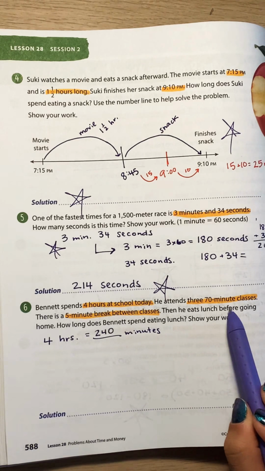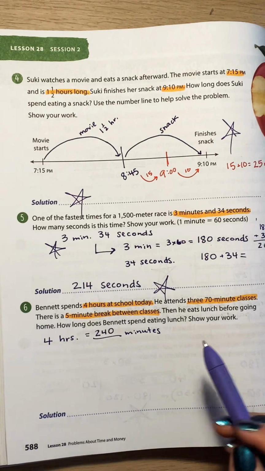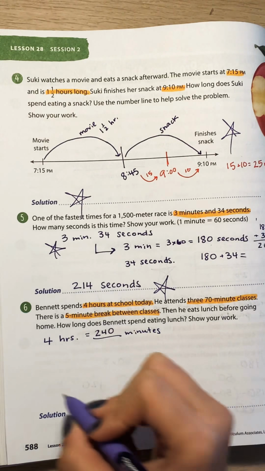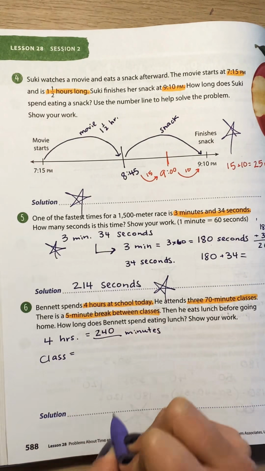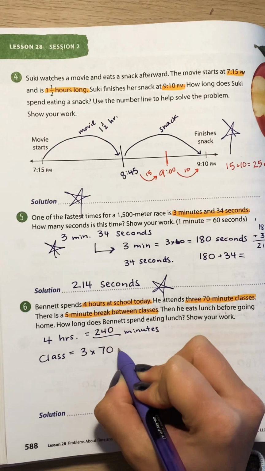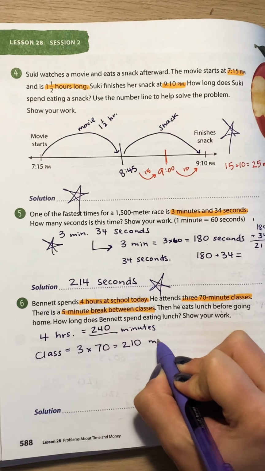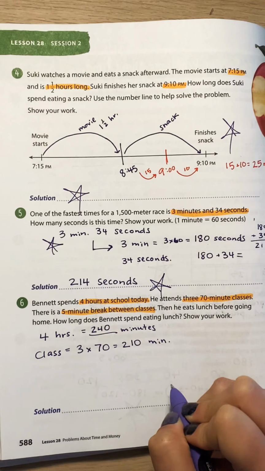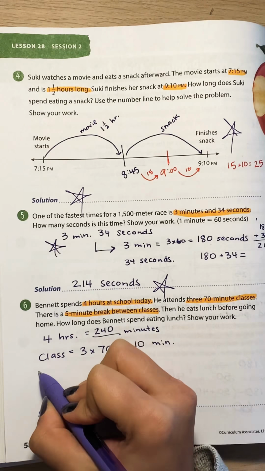He has 3 70-minute classes. Okay, so time in class equals 3 classes, each are 70 minutes. So that would be 210 minutes. Okay, and then time between classes.